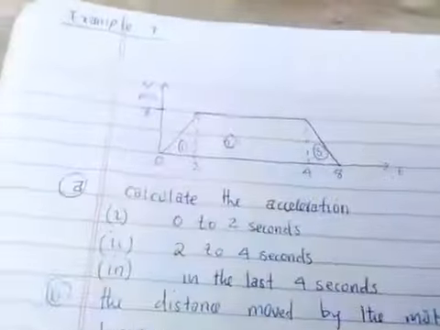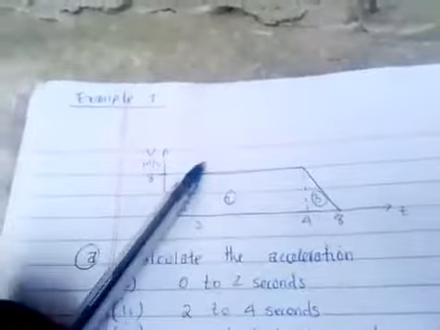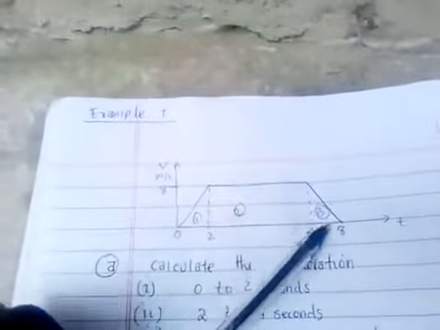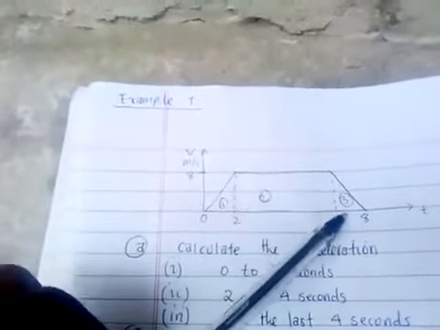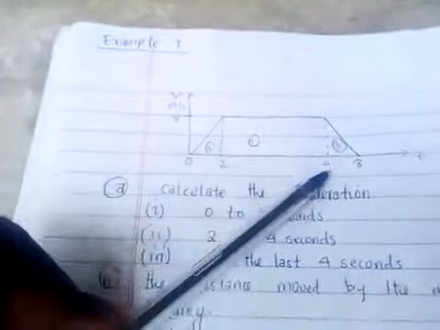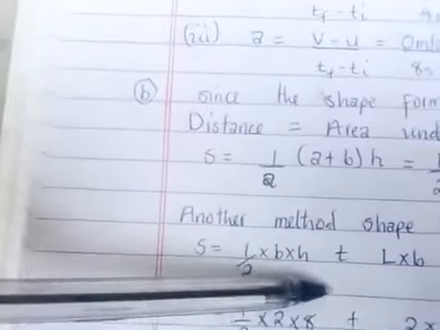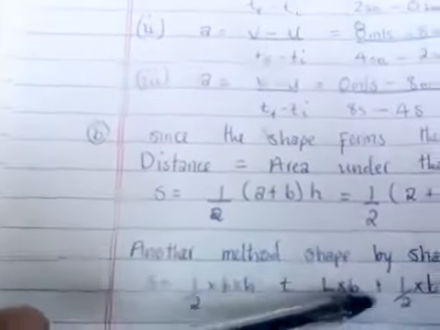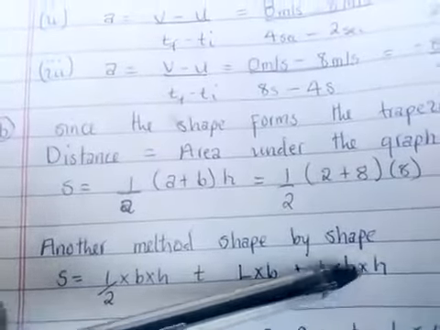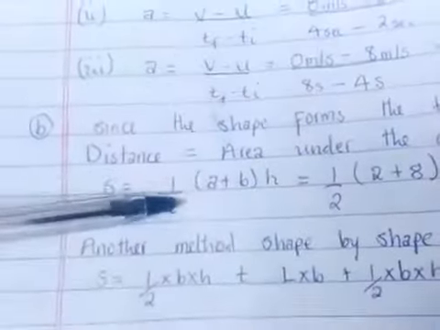Or you can subdivide the whole shape into components. Like you can see here, we have 3 shapes. We have a triangle, 1. We have a rectangle in the middle, and then the triangle at the far end. So you get the area of this, you add the area of this, you add also the area of this. The area of a triangle is given by half times base times height, plus at the middle there is a rectangle, L times B, and then another triangle, half times B times H. So you add these areas, they'll give you the same answer as this one.